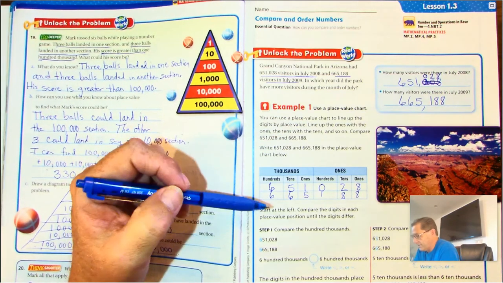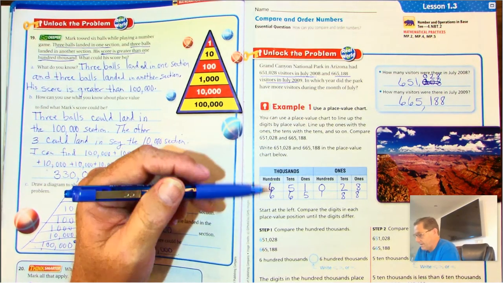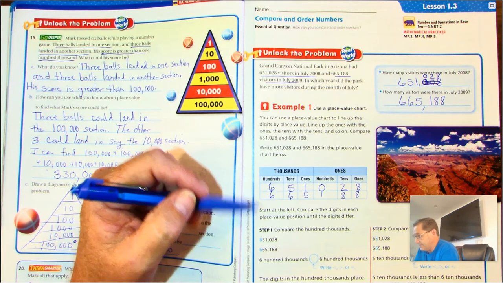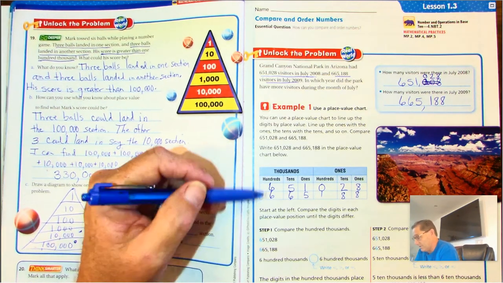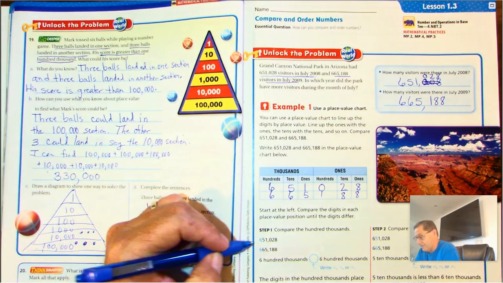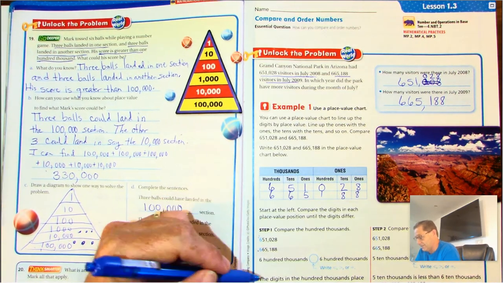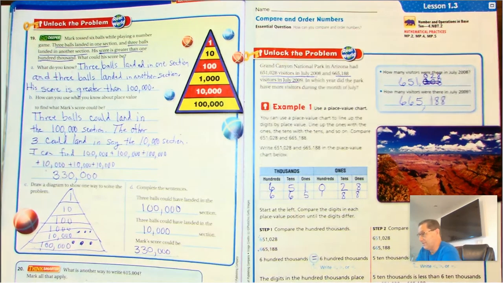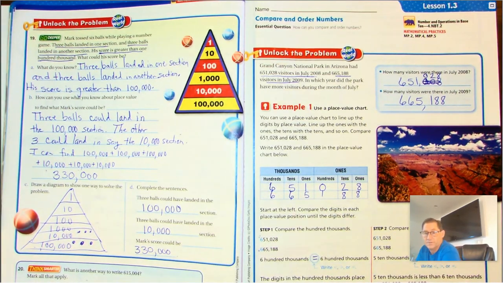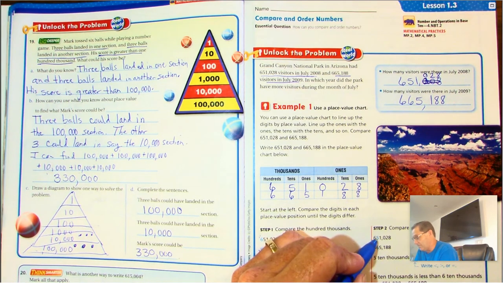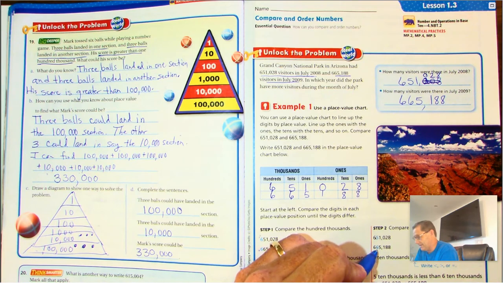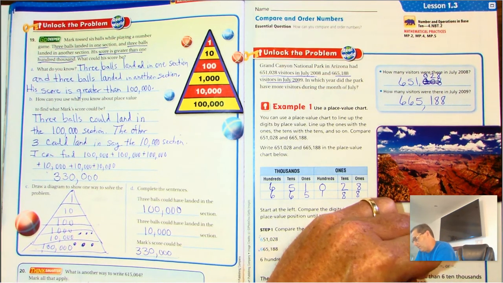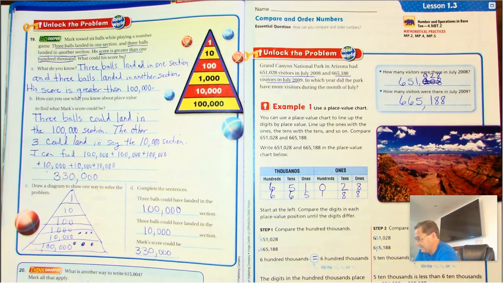Now, starting from the left, compare the digits in each place value position until the digits differ. And step one, so we compare the 100,000s. And we notice that both of them are sixes, so 600,000s is the same as 600,000s. So that didn't help us decide which one was larger. So step two, then we move to the 10,000s. And we notice that the first number had 5 10,000s, and the second one has 6 10,000s. So we can say that 5 10,000s is less than 6 10,000s.